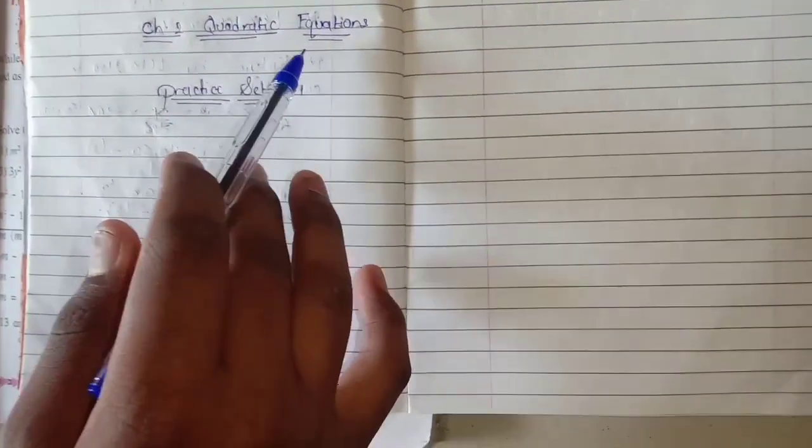So today we will start the second chapter, that is quadratic equations, in which is practice set 2.1. As we know, in the previous chapter, the first chapter, that is linear equations in two variables, we saw what a linear equation is. So in this chapter we will see what a quadratic equation is.